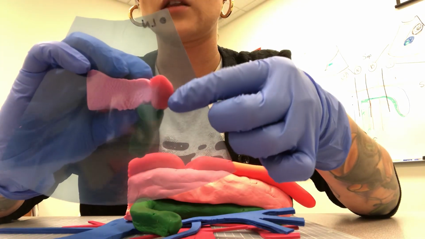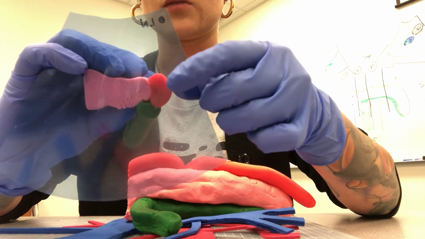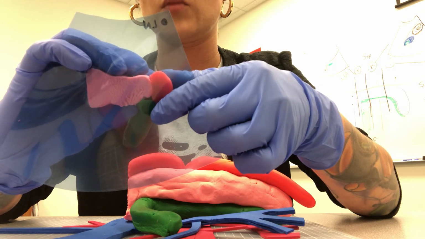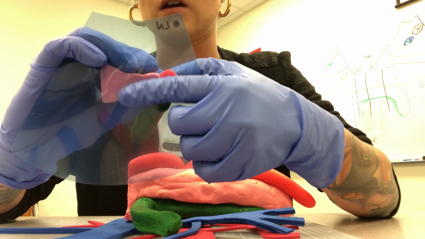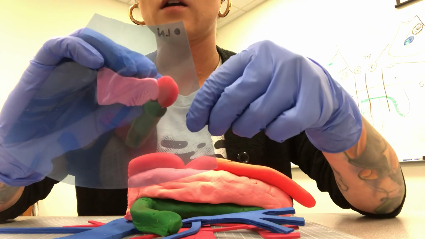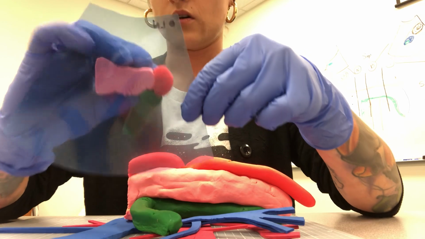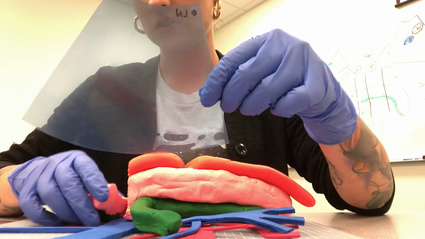So we have this, and I made them much larger for viewing purposes, but we have the hepatic artery, and then the portal vein, the main portal vein, and then the pancreatic head. Now, why are we seeing this? Why are we seeing the hepatic artery? Well, we know, and I'm going to put this back for the purpose of the video.